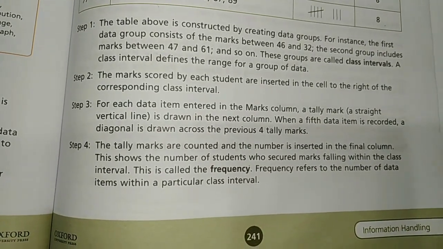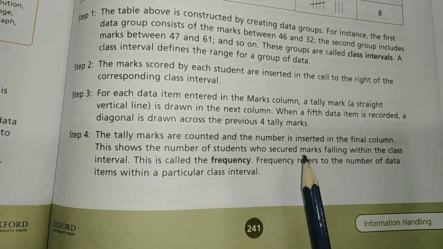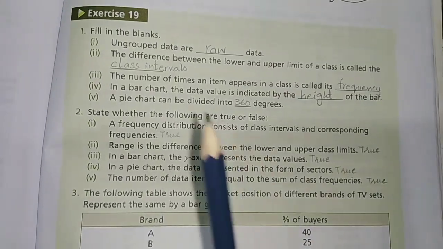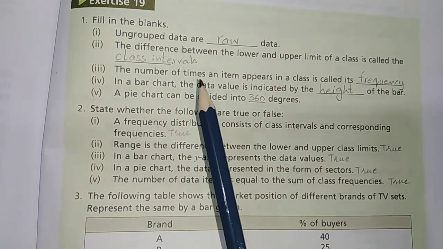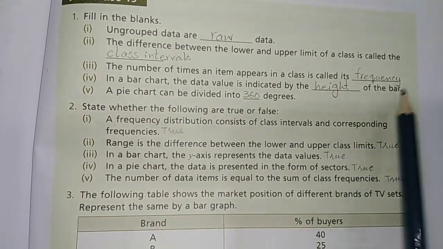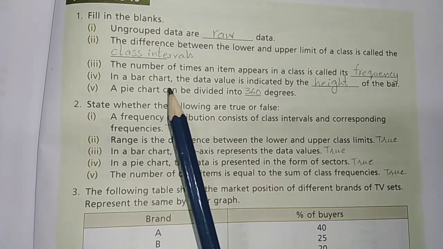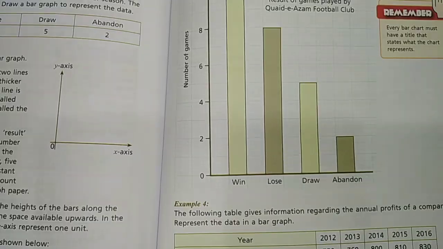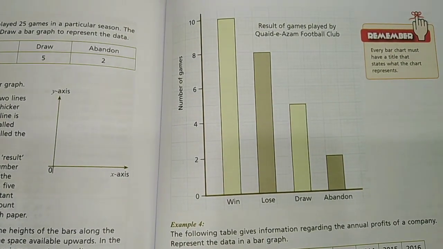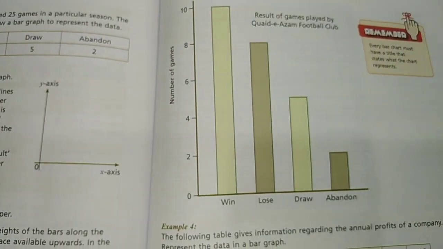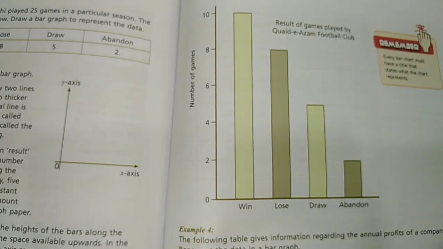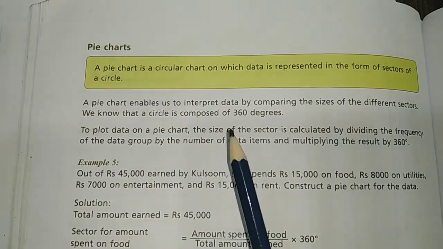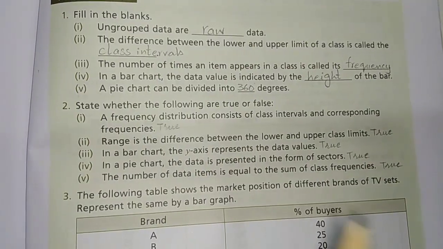Here is an arranged definition of frequency: the number of students who scored marks falling within the class interval, this is called the frequency. So the exact definition of frequency: the number of times an item appears in a class is called its frequency. In a bar chart, the data value is indicated by the dash of the bar. So this is the bar graph, and in the bar graph the data values are indicated by the height of the bar. A pie chart can be divided into dash degrees, 360 degrees.